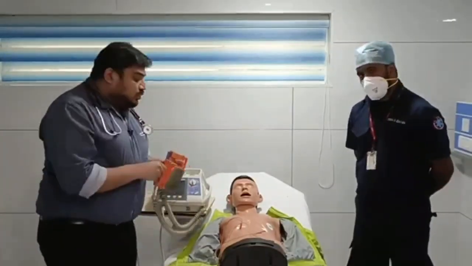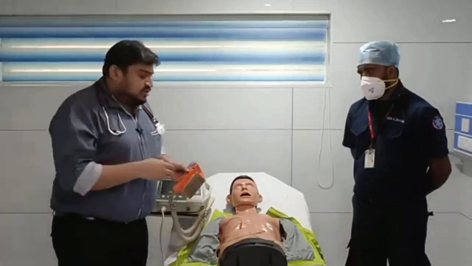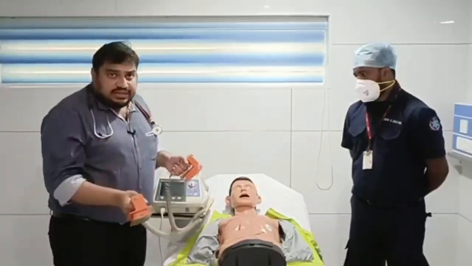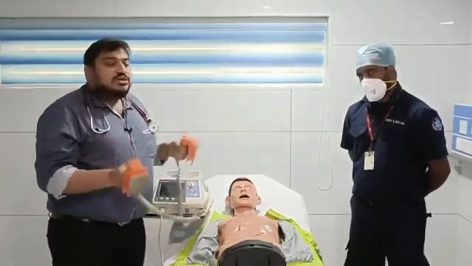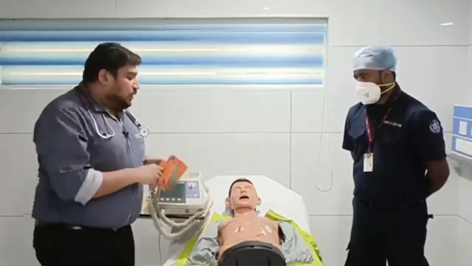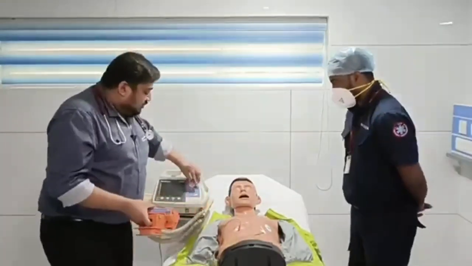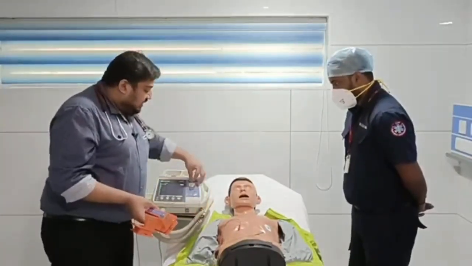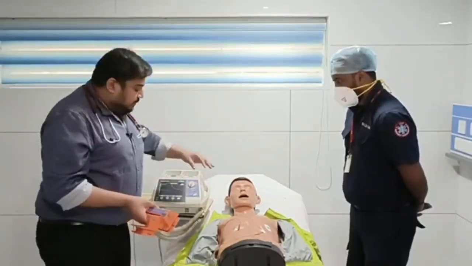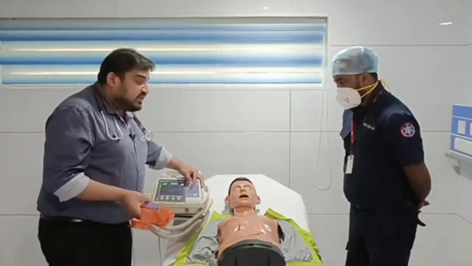Now let's see how to go about giving your defibrillations. The most important thing: you have recognized that it is a cardiac arrest, and in the cardiac arrest it is a shockable rhythm. Now, I need to deliver the shock. For that, first of all you have to make sure that the machine is switched on. Once the machine is switched on, you will see whether it's a shockable or a non-shockable rhythm. We will show you the shockable and non-shockable rhythms in the coming sessions. Okay, now I am finding it's a shockable rhythm.